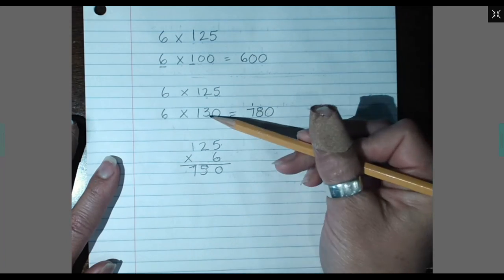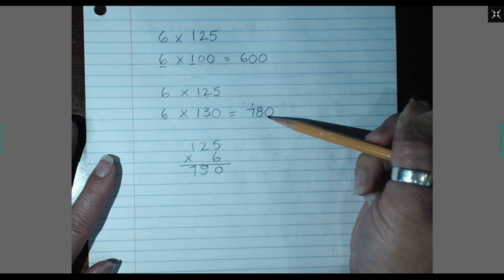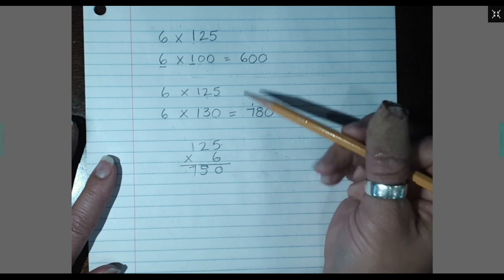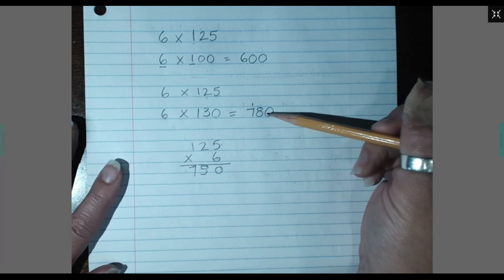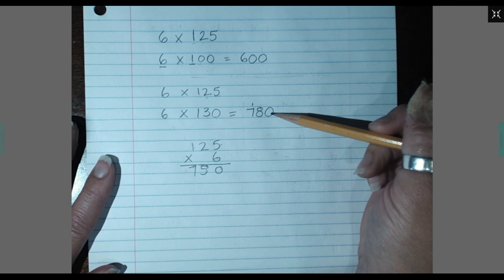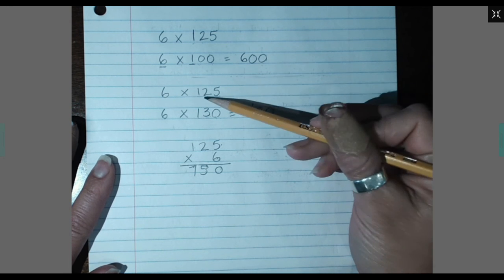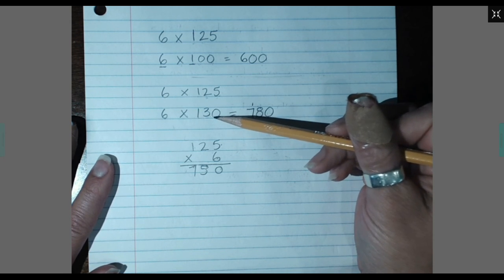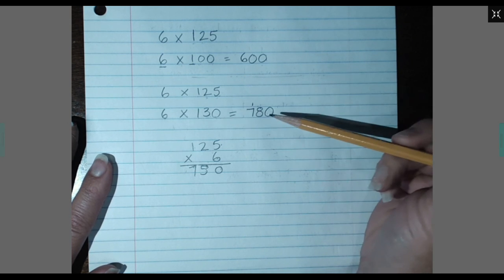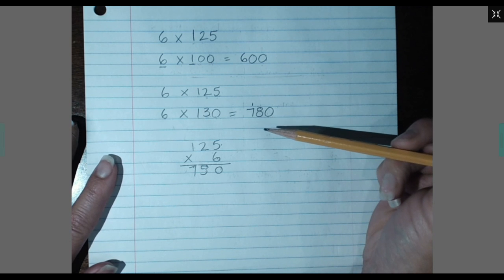So when I rounded to the nearest hundreds, I got 600. When I rounded to the nearest tens, I got 780. And then when I actually solved it, I got 750. So of these estimations, which is closer, which is more accurate? Rounding to the tens was more accurate. So yes, the lower the place value that you round to, the more accurate a number you're going to get.